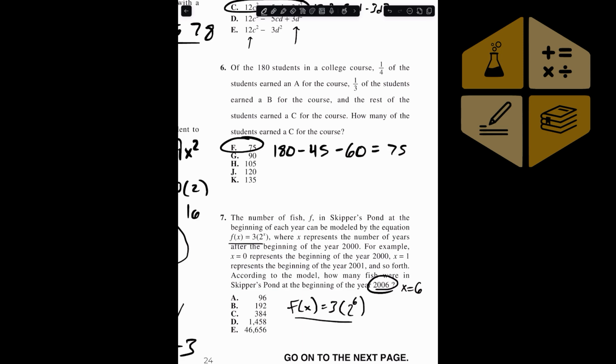Okay, so we want to put all this in our calculator, of course. Let's write it like this. So f of x is going to equal 3 times 2 to the 6th power. If you put that in your calculator, you would just type in 2, that little up arrow, whether you're using a scientific calculator or a graphing calculator, and then the number 6 and hit equals, and that's the same thing as 2 raised to the 6th power. There's other ways to do it too, but that's the way I'm doing it real fast.